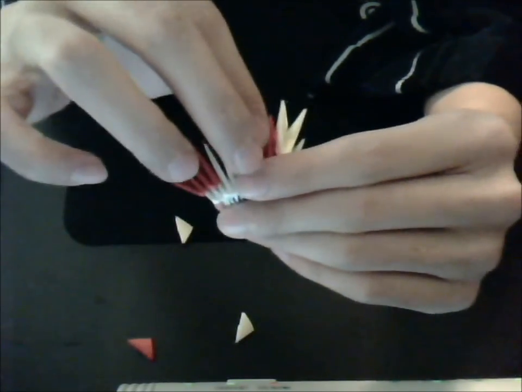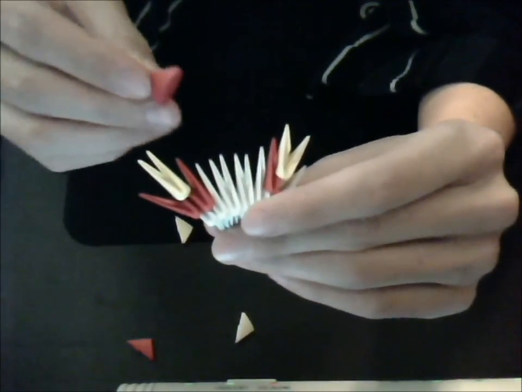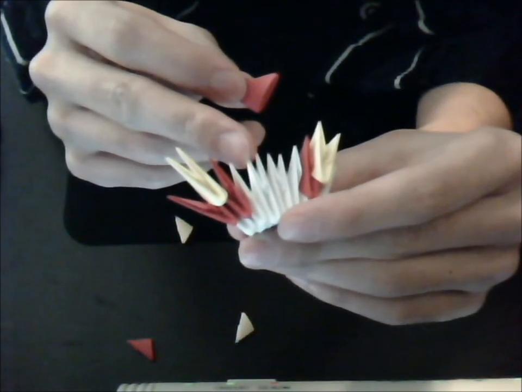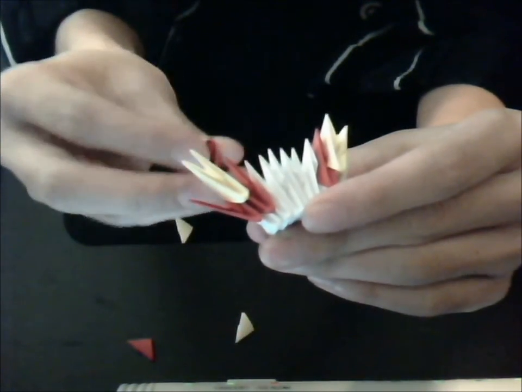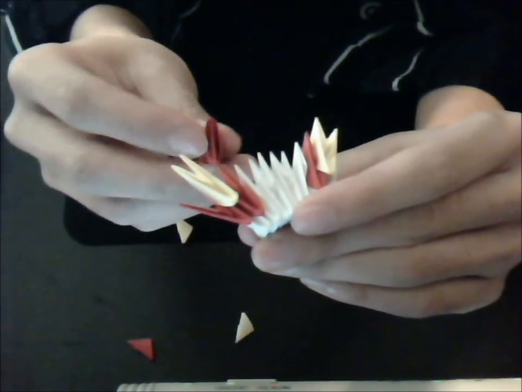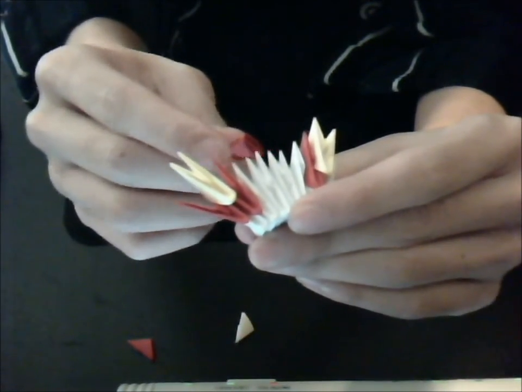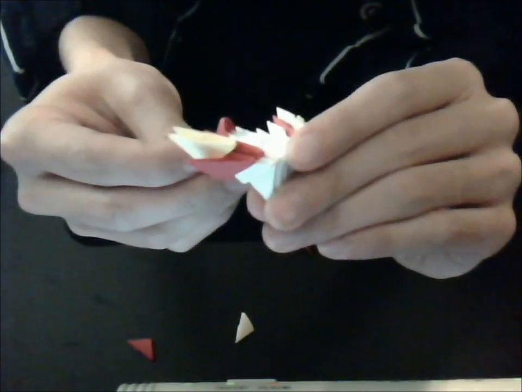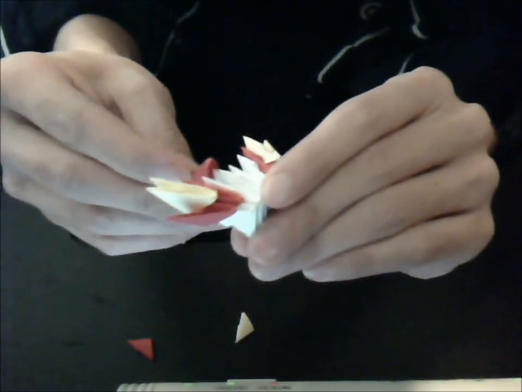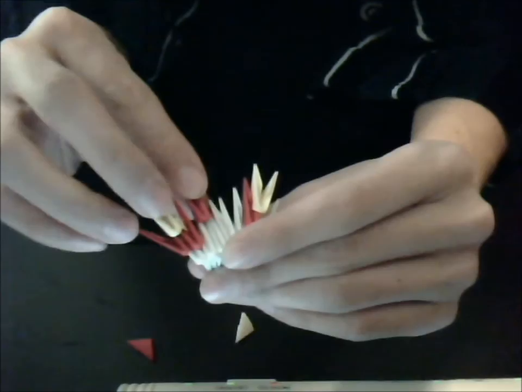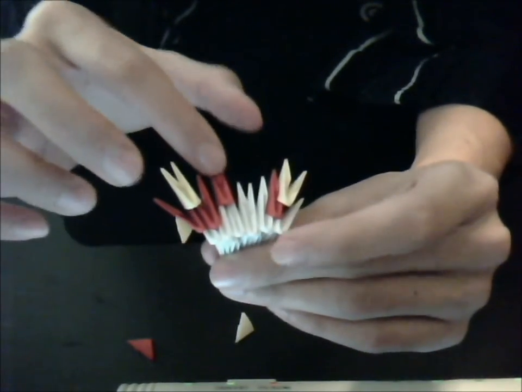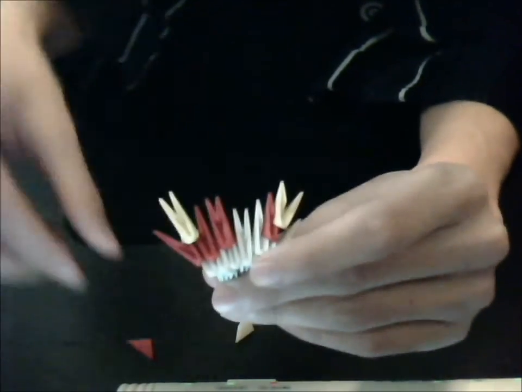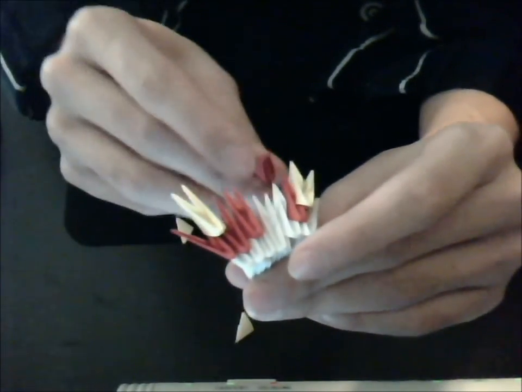taking out these reds. Okay, and so what you want to do is you take 2 of these white tips and put it under one side of the red piece, and you put the third tip under the right side. So instead of one tip going into each slot, you have 2 on the left side and 1 on the right. And you do the same with the next piece.